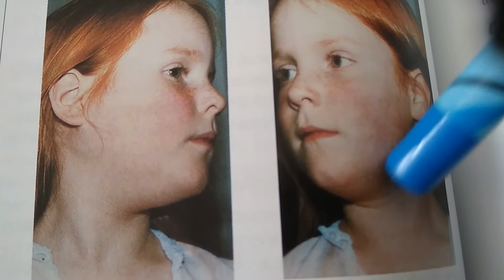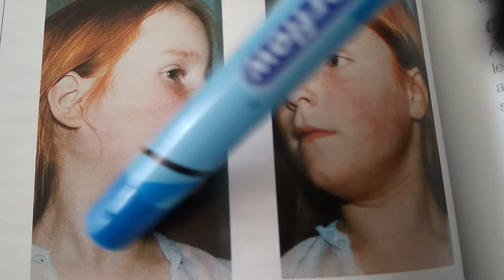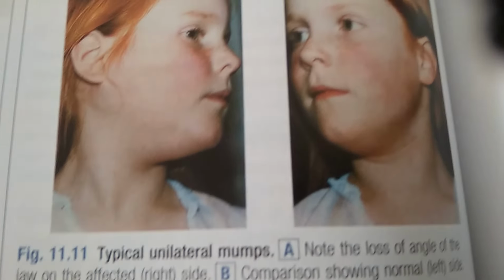Try this one, it's not so easy. This side looks normal. Look at this. Here there is some swelling. This is a unilateral mumps.